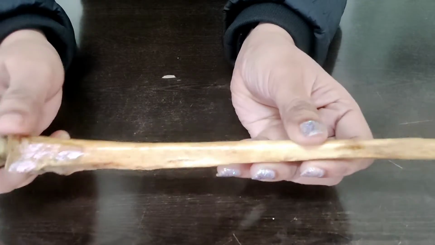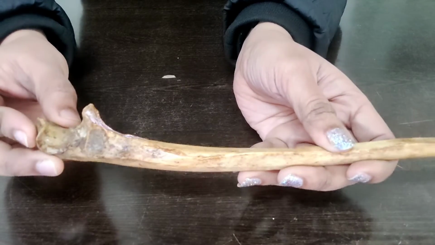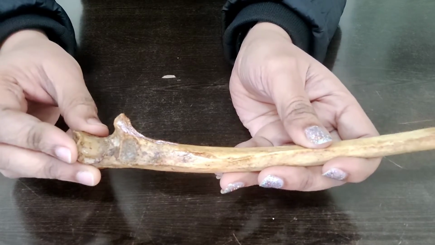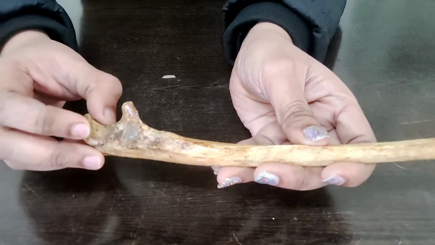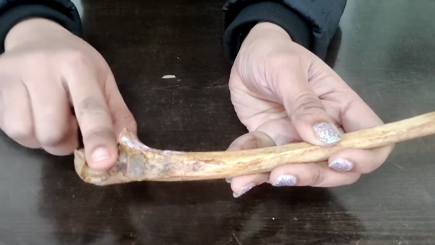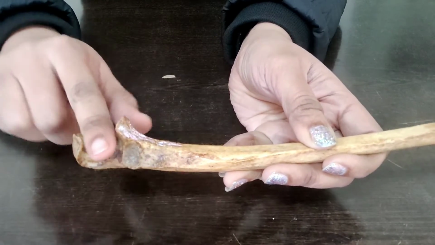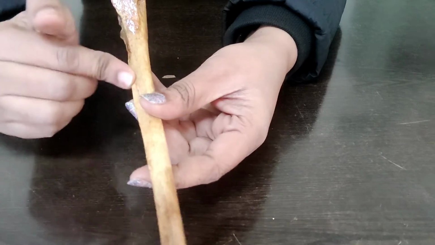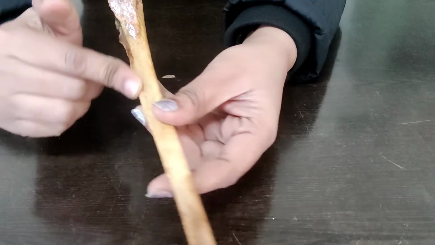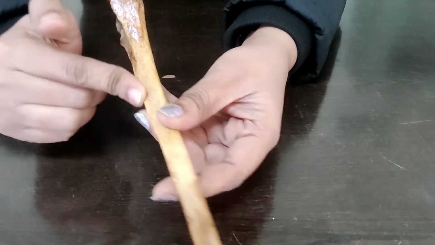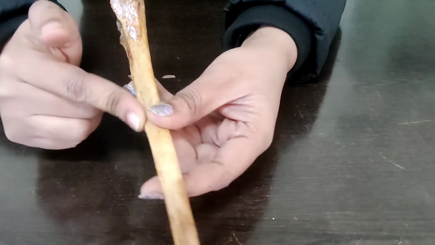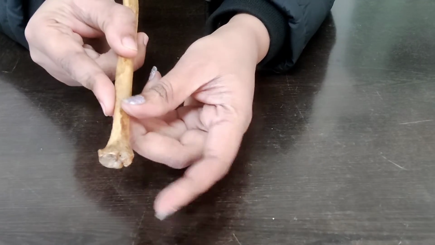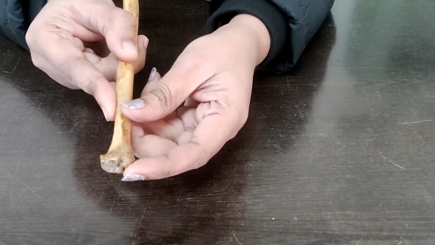Now we come to the side determination of this bone. For side determination we have to keep this bone in its anatomical position. For this, the trochlear notch is directed forwards and the intraosseous border should lie on the lateral side, because this is the lateral border also. So this interosseous border is directed laterally and the styloid process lies medially.